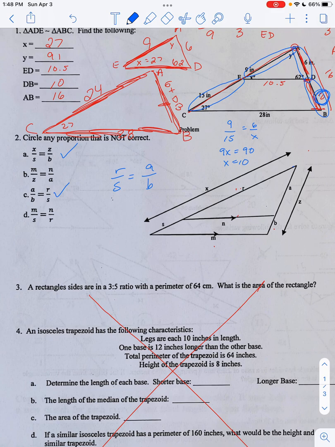If you look at m to z, so this bottom length to that right length, we can do the same pattern of the smaller triangle. We can do n to a. So that's a true proportion. Excuse me. The one that's not true is what's left.